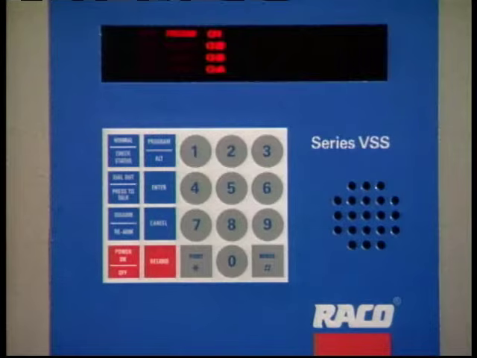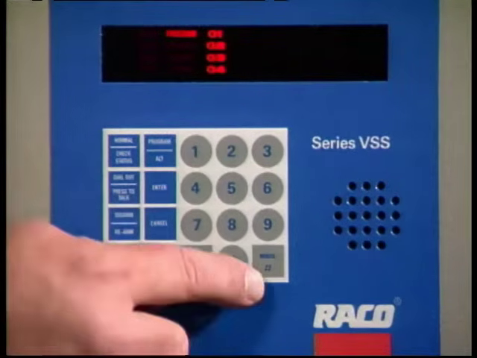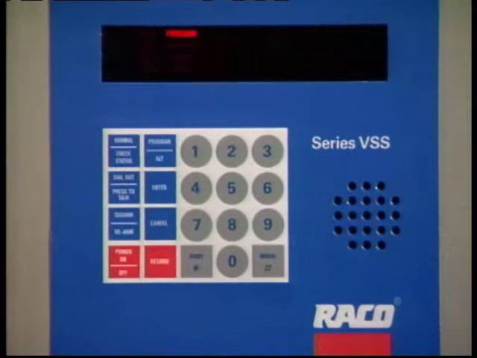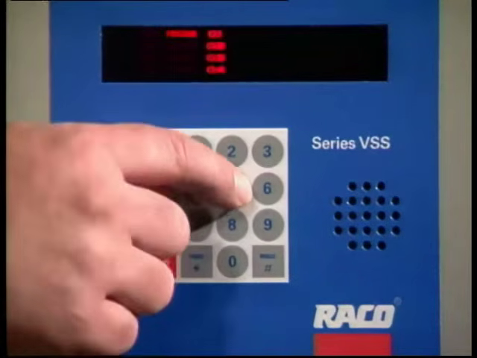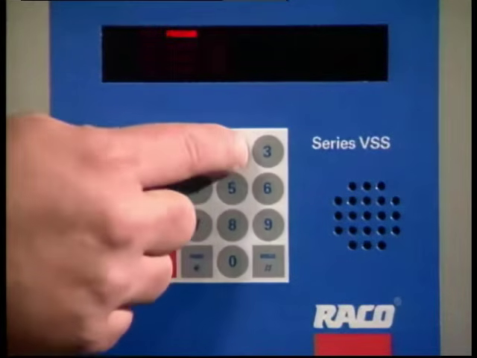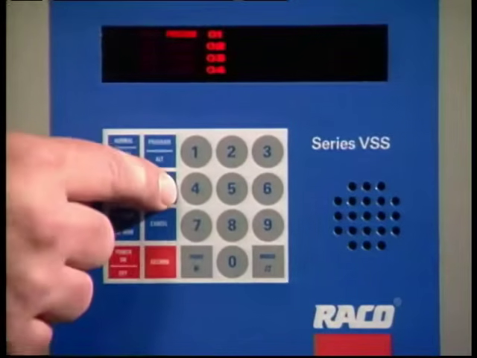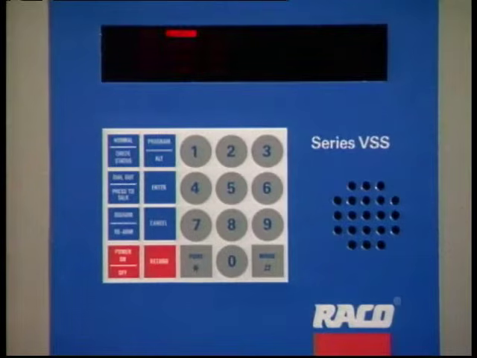To program the first dial-out phone number, press 7, 0, 1. Then the complete phone number: 5, 5, 5, 1, 2, 3, 4. Then press Enter. Phone number 1 is 5, 5, 5, 1, 2, 3, 4.